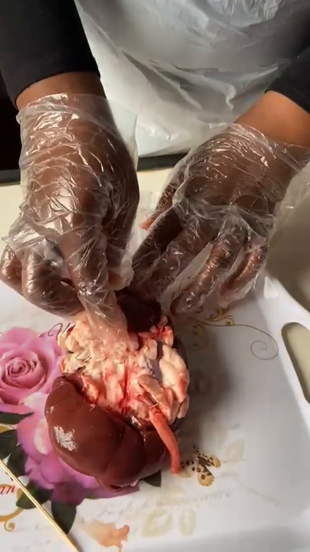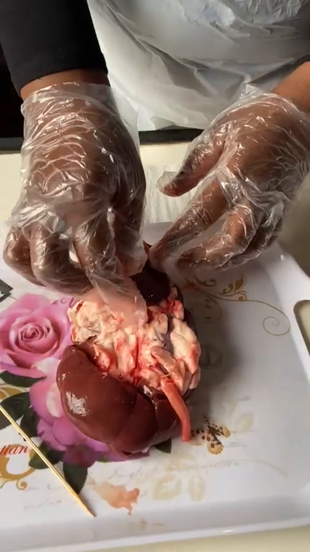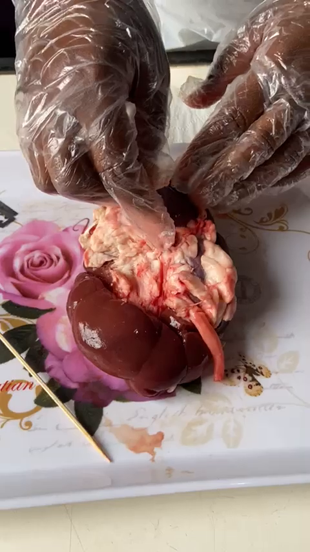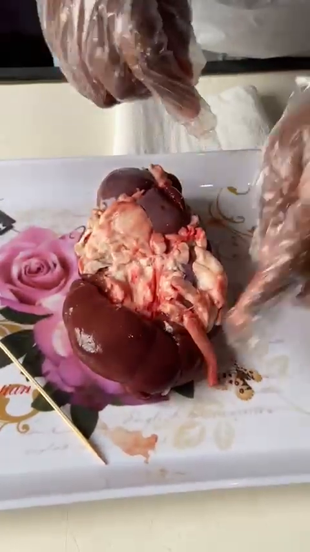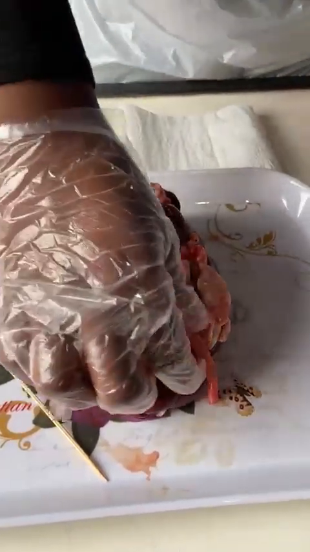And this area here is the hilum. This is the hollow area on the side of the kidney. It is the entry and exit point for the renal artery, the renal vein, and the ureter.